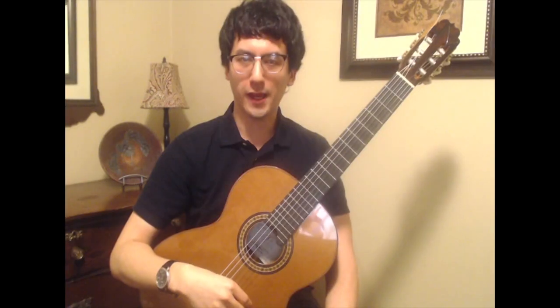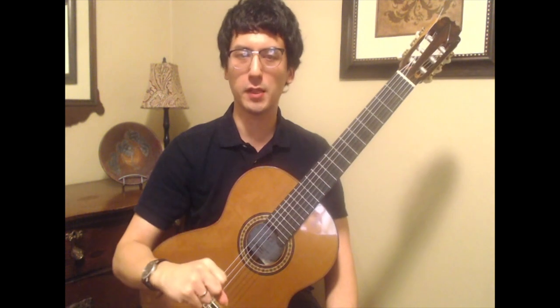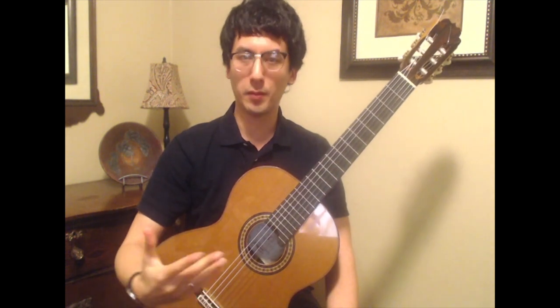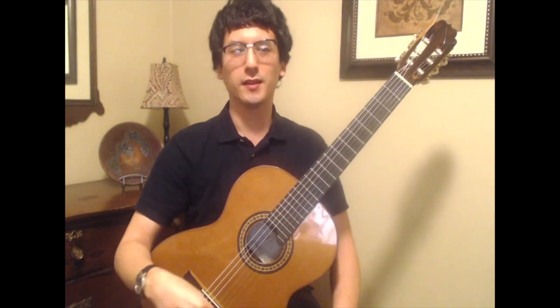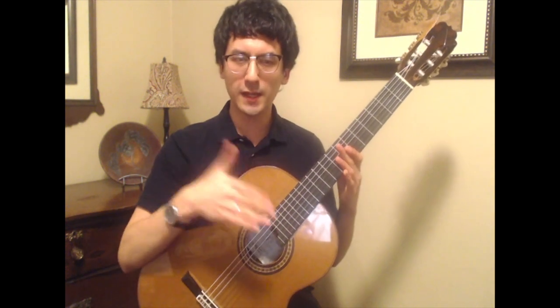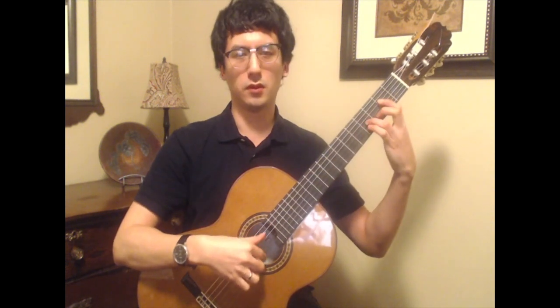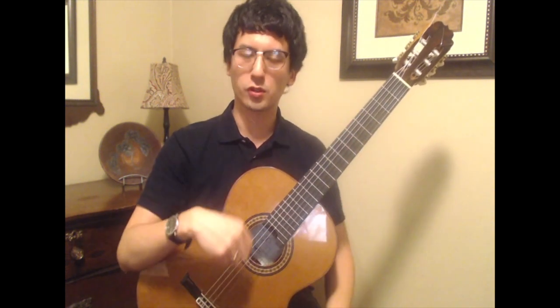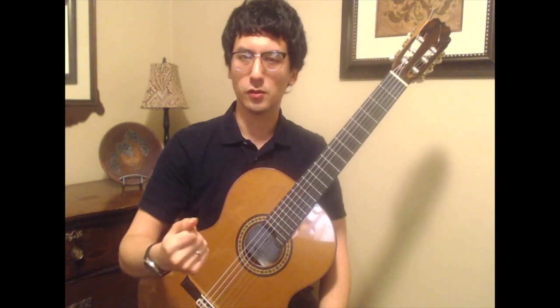To talk about the A major section of Recuerdos de la Alhambra. This is the B section of the piece, and how the harmony in this section paints the emotions of the piece. So the A section, the first section, was in A minor. There's a link below if you want to watch the video on that section. The B section goes to A major.